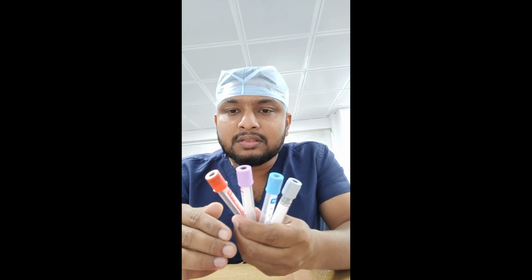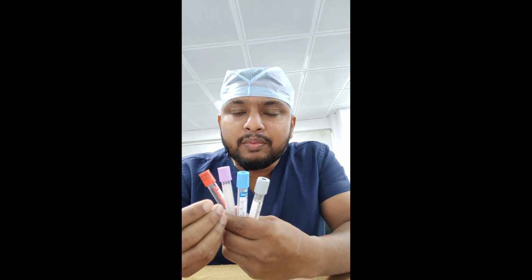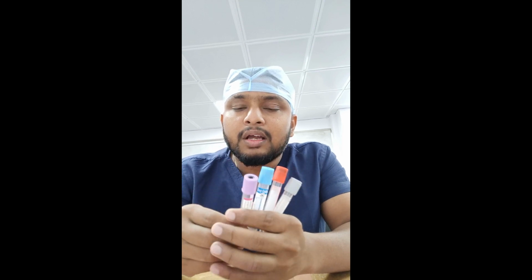So how do you send different types of blood tests to the different types of laboratories? Commonly you will see these types of tubes in clinical practice. These are the commonly used blood vacuum tubes. And there are different types of laboratories like biochemistry, pathology, microbiology, serology, histopathology. Which type of blood test needs which color tube, and has to be sent to which laboratory, all these points we will discuss one by one.